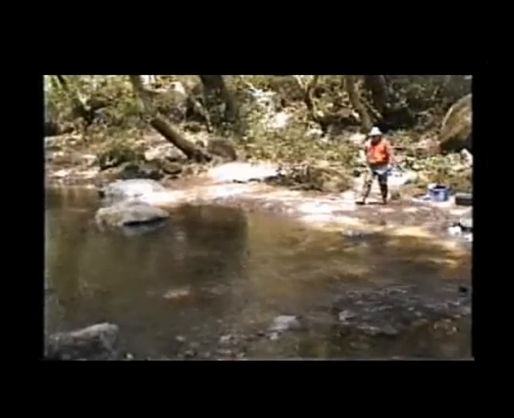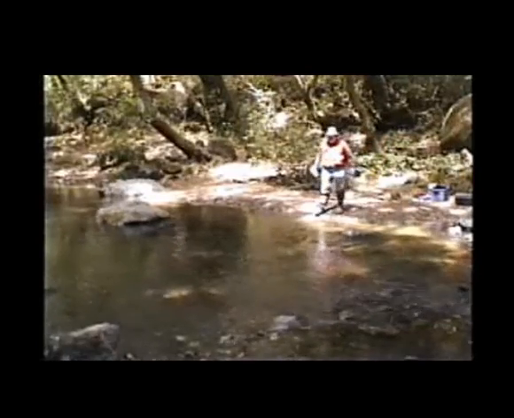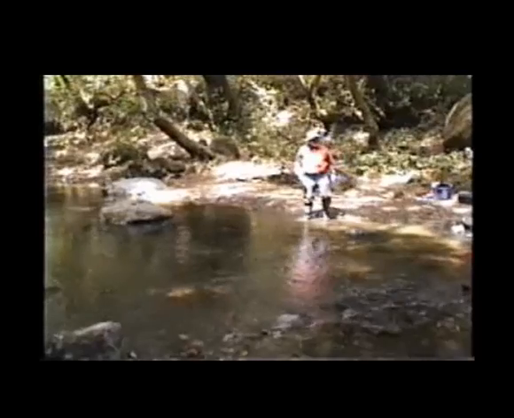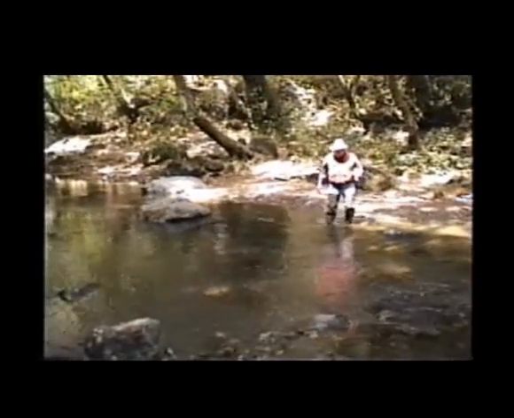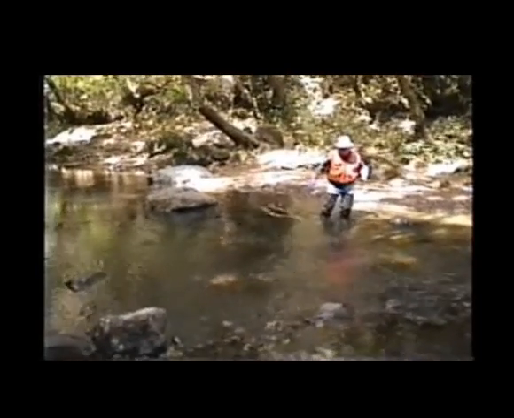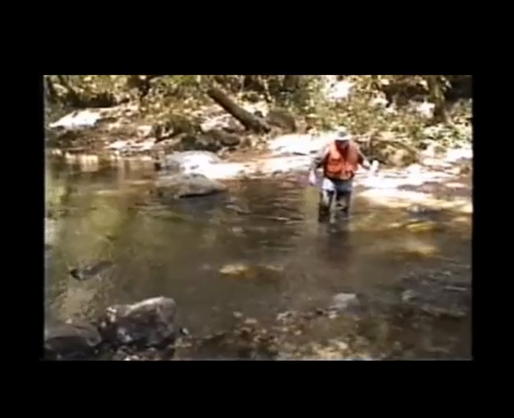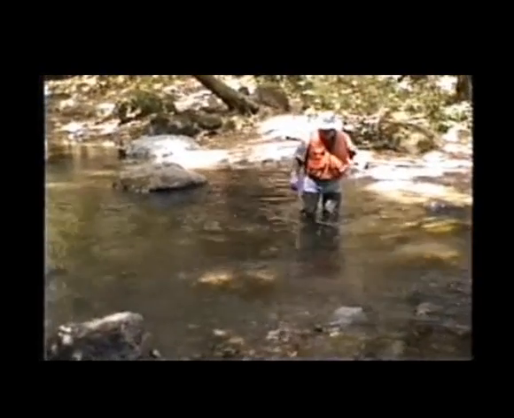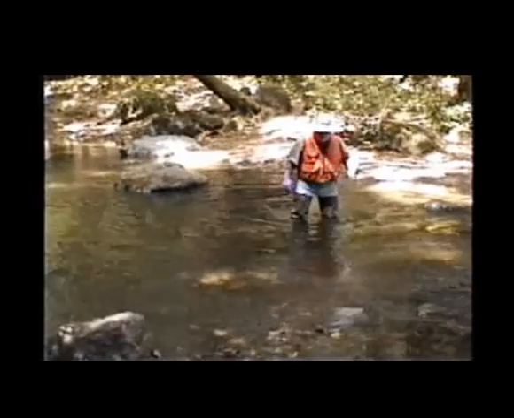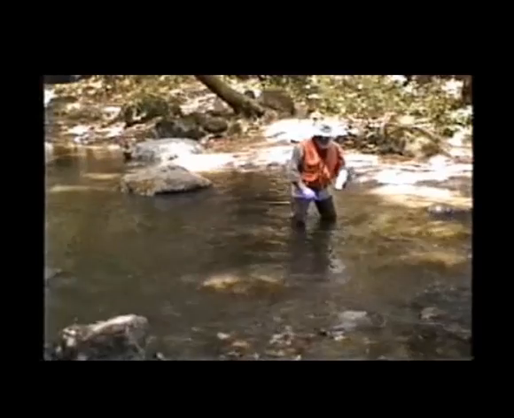An inorganics sample is now going to be collected. The sampler is looking for the centroid of the stream, usually somewhere in the center or where the deepest channel or the thalweg is located. You can also tell by the flow of the water. You want to get a representative sample of the whole stream, usually in the center, or the centroid is the best place.